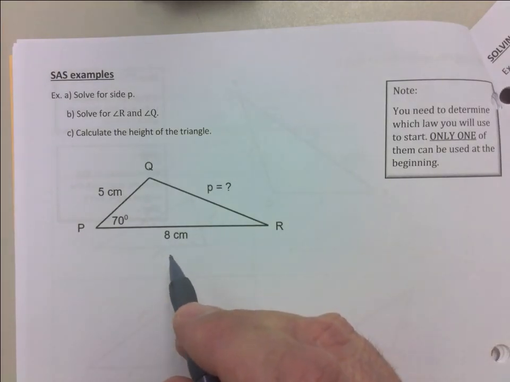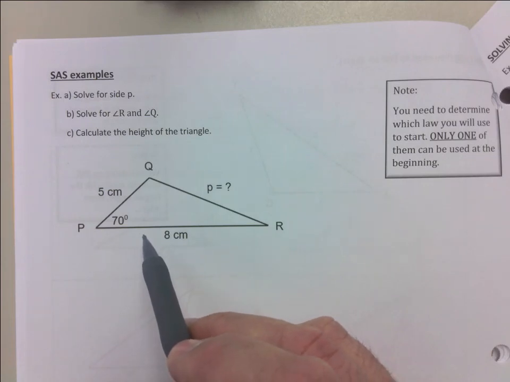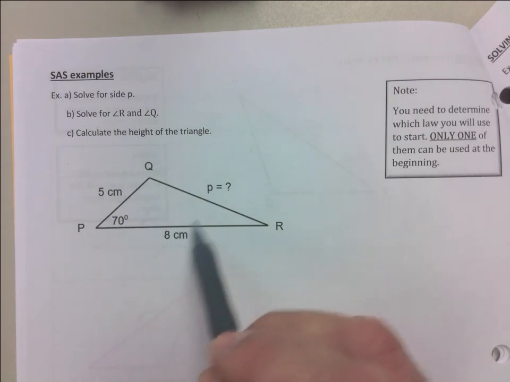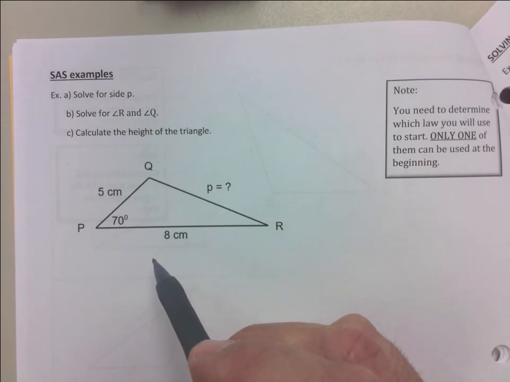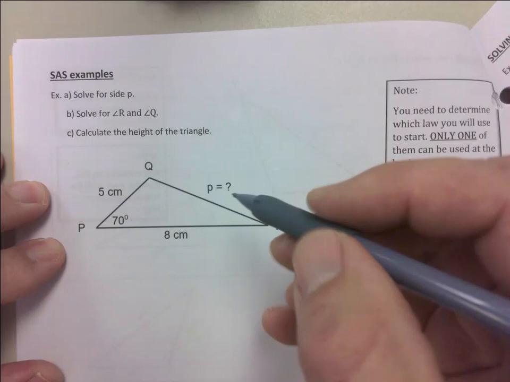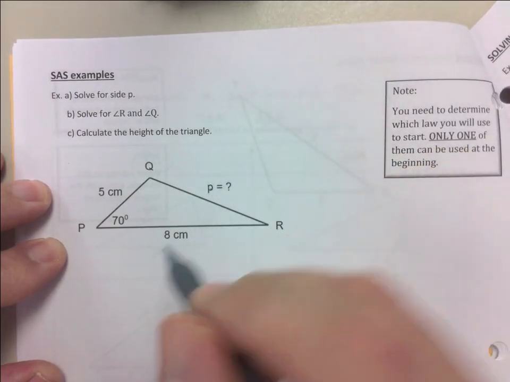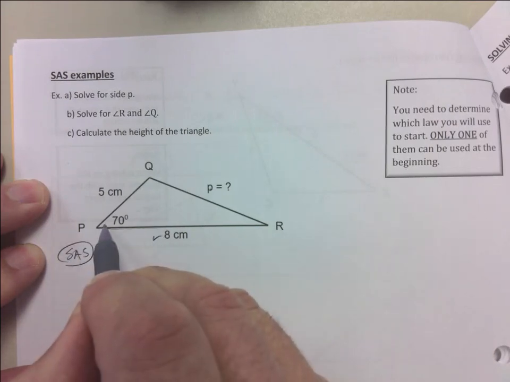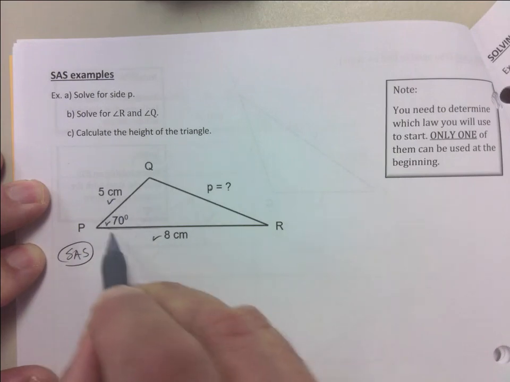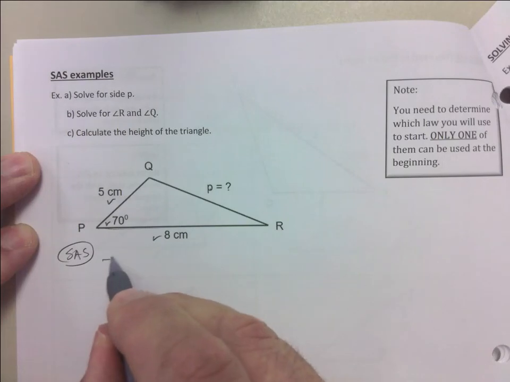Okay, let's assume this is Tuesday. You had a long weekend. You're like, I stayed up late, I watched movies, I forgot all about this, right? I hope the one thing you remember is, I need to figure out sine law or cosine law. Only one will work. Does sine law work? Because there's no pair, right? I hope that you remember that. So it must be cosine law. That's like the bare minimum right now. So I'm solving for P, right? So this is SAS. And I know that because I've got a side, I've got the angle that's in between the two sides. Okay? So that's cosine law.